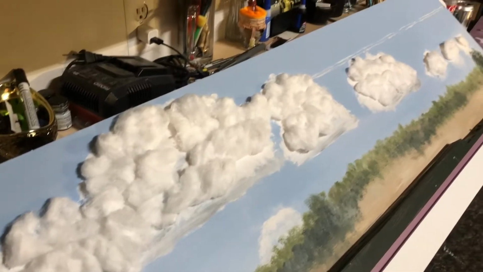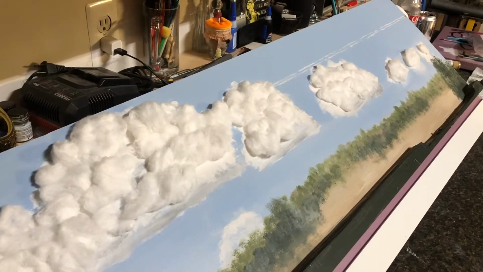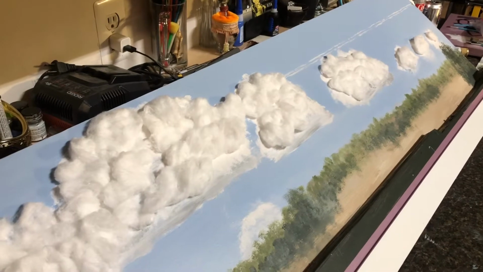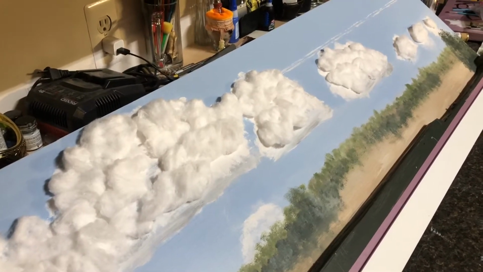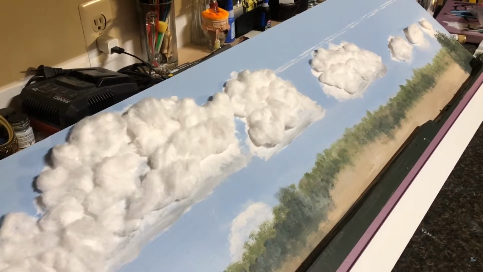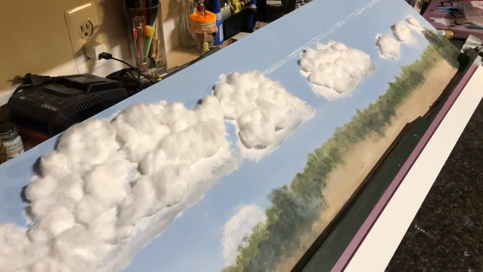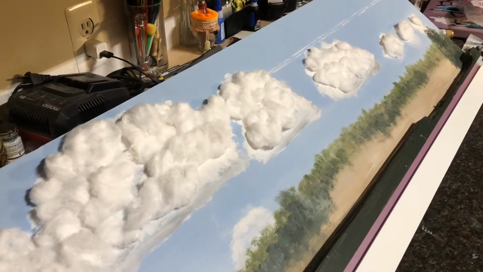This has the potential to work, or you might see me chuck this whole thing in the garbage when I'm done and start over. We're going to find out a little bit later. It is Friday evening, so I'm going to work on it a little bit tonight, and we'll see what happens.